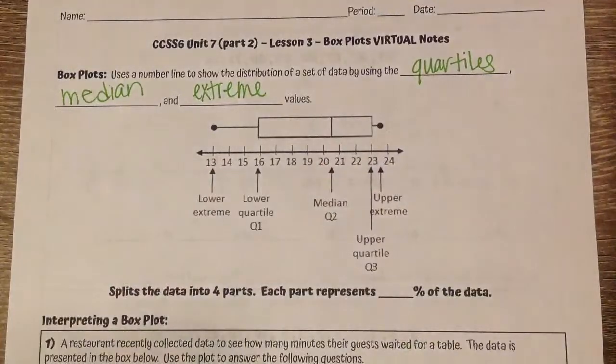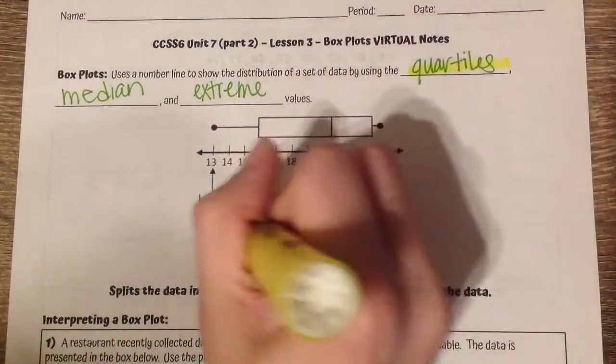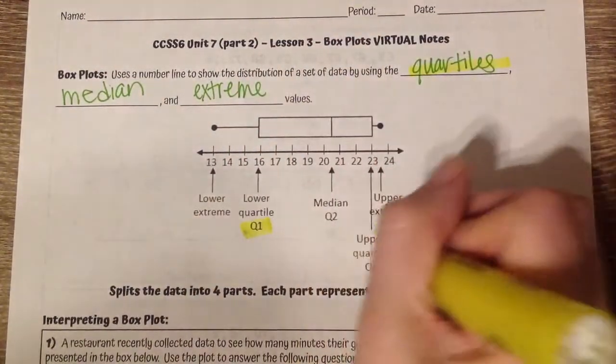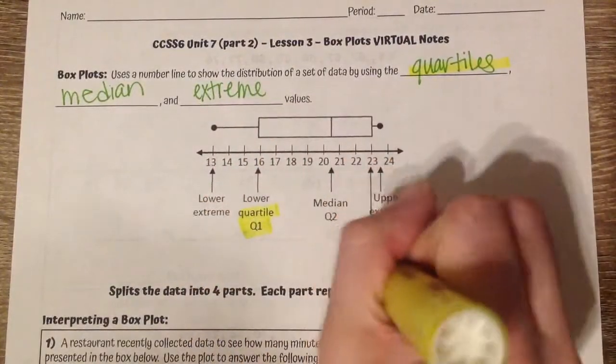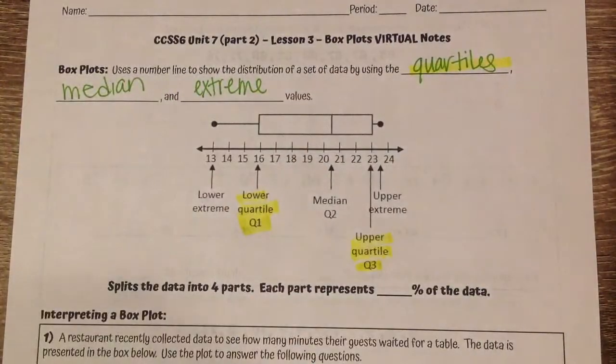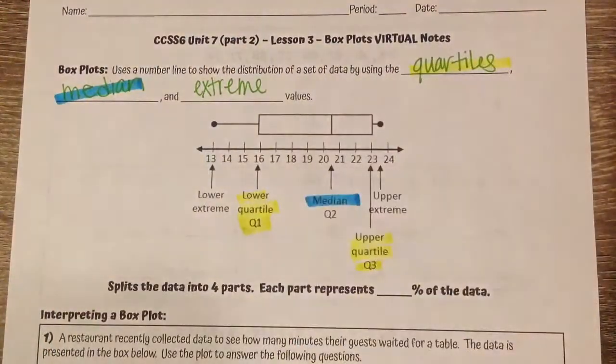whiskers sticking out. So we have quartile values, which is talking about our Q1 and our Q3, right? Those quartiles. Upper quartile, lower quartile. We have our median, which is technically a quartile too, just in the middle of the data.